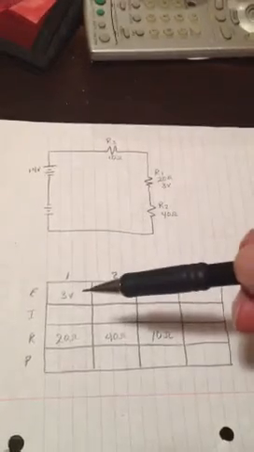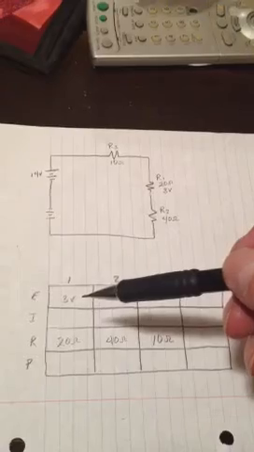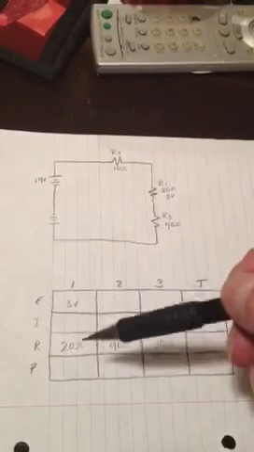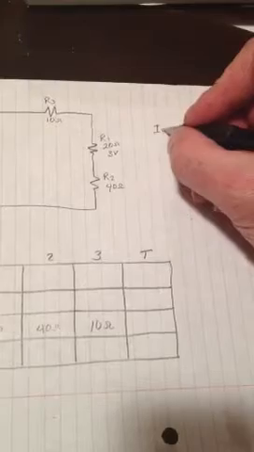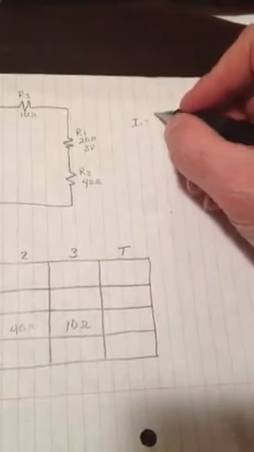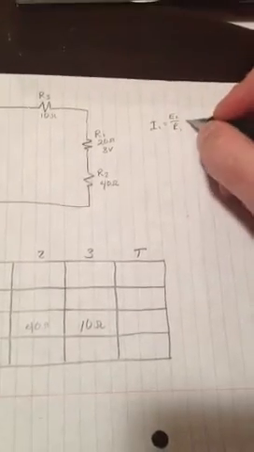Since I have 2 items here, 3 volts on one and 20 ohms on R1, I could use these 2 pieces of information and solve for other things. So now I'm going to solve for current at 1. I1 is equal to E1 divided by R1.